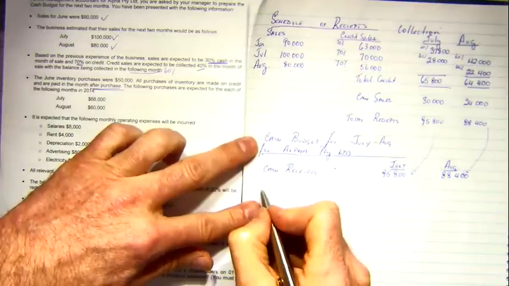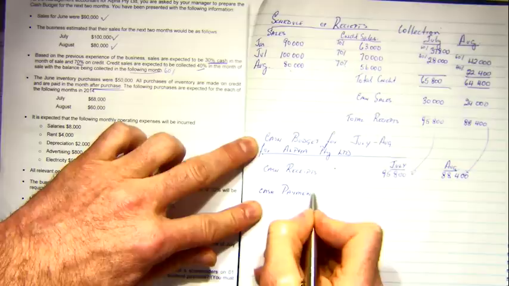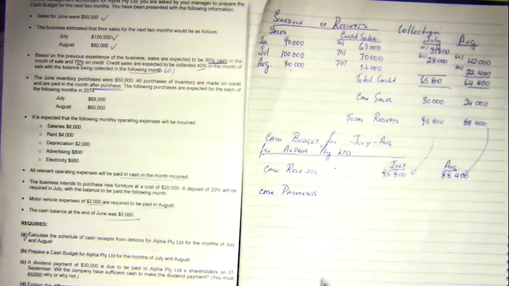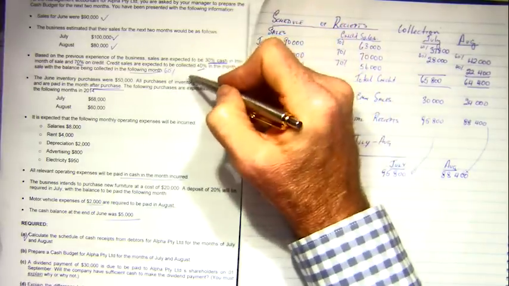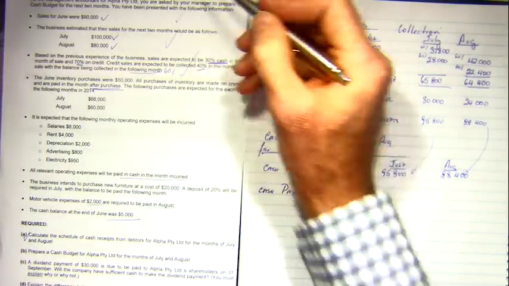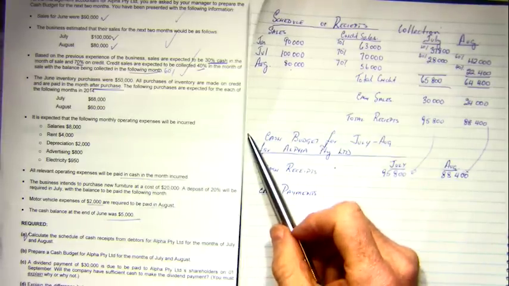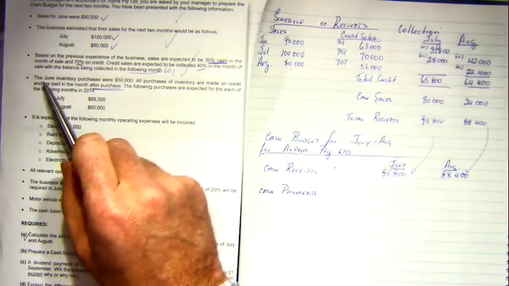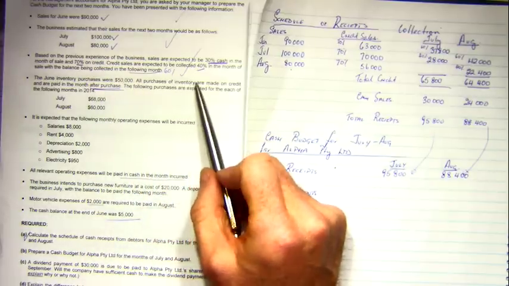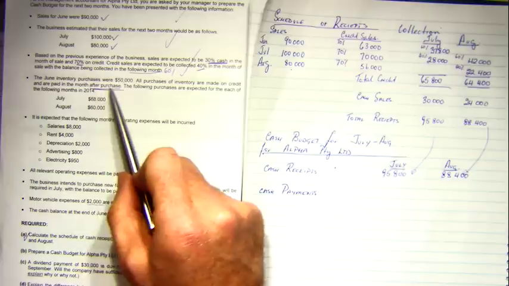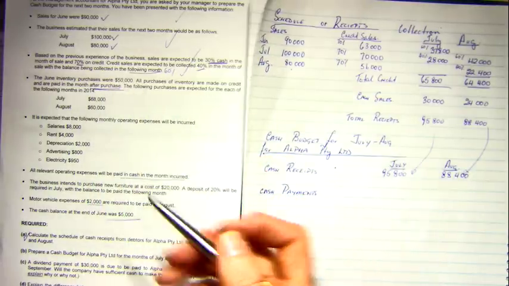The next thing I need to look at is my cash payments. So my cash payments. Now I need to go back to my question first. Now we've ticked off all the information to here. And what we're now looking to do is our cash payments. Now the first cash payment says inventory purchases for June were 50,000. All purchases of inventory are made on credit and are paid for in the month after purchase. The following purchases are expected for each of the following months.